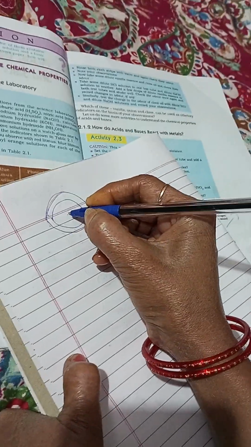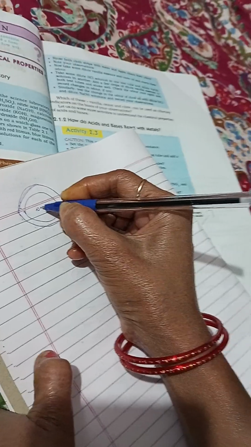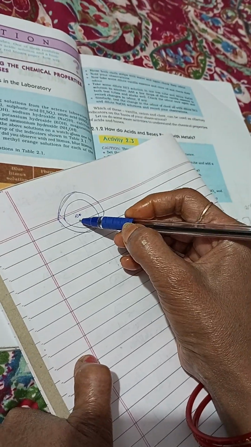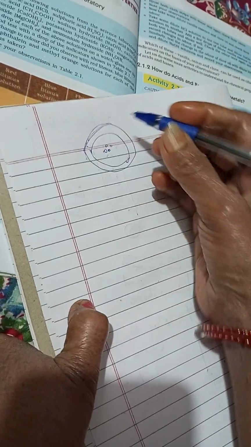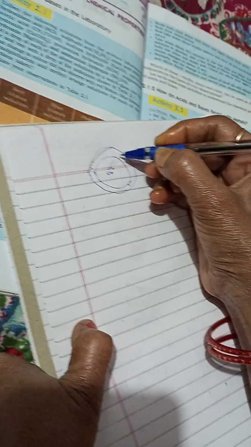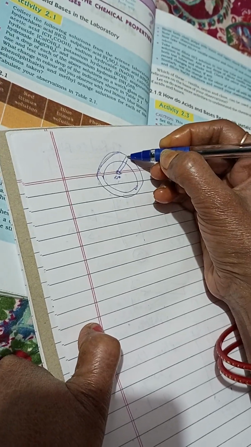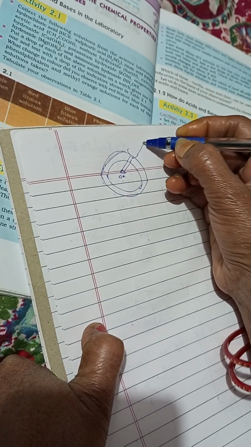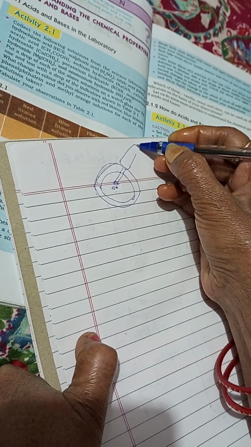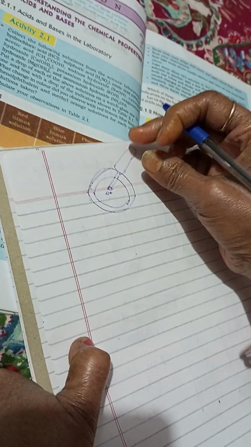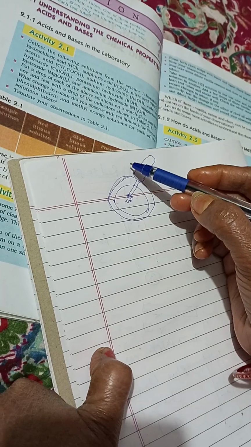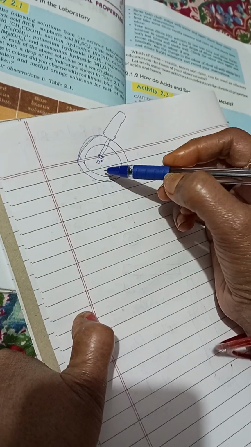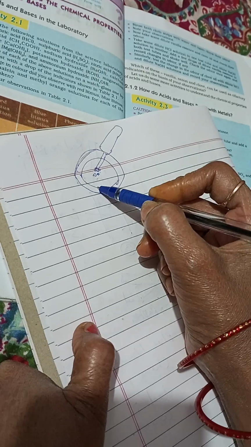Here we put 1-2 drops of acids and bases one by one, and then test it with a dropper. This is the structure of a dropper.